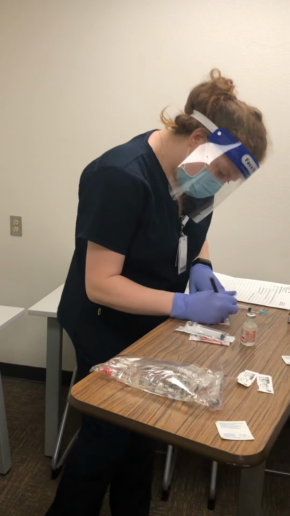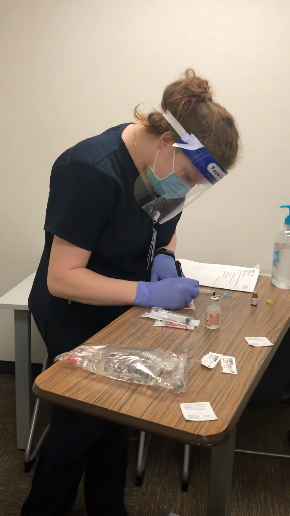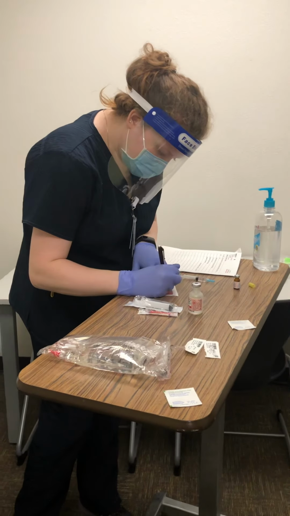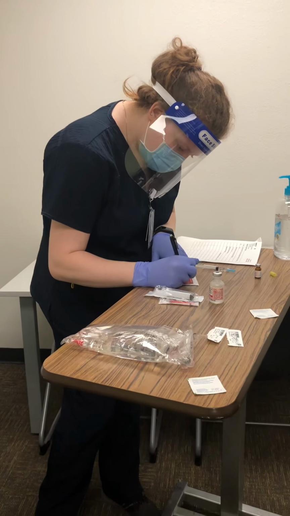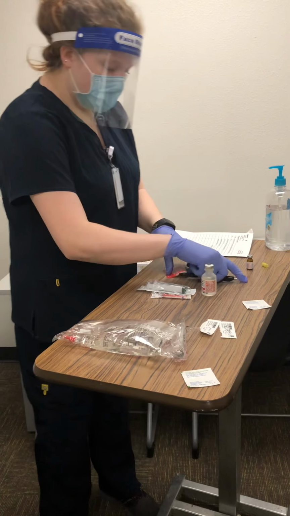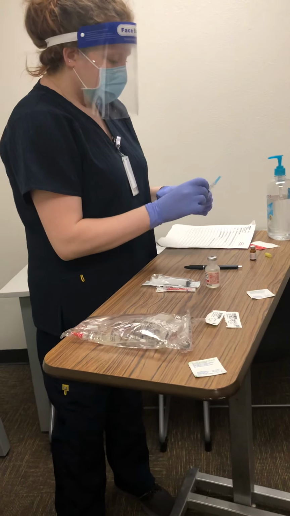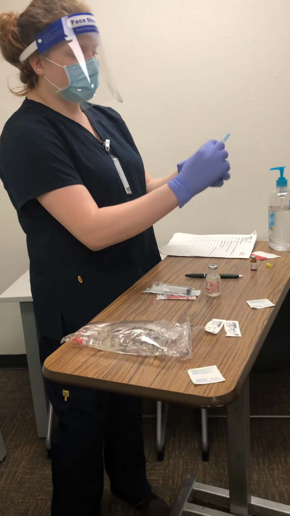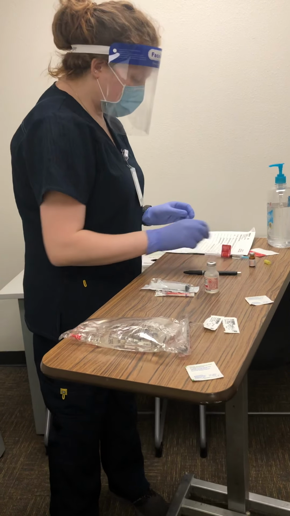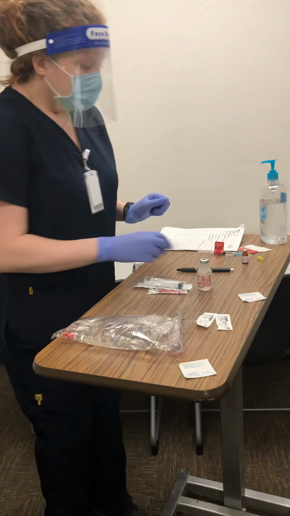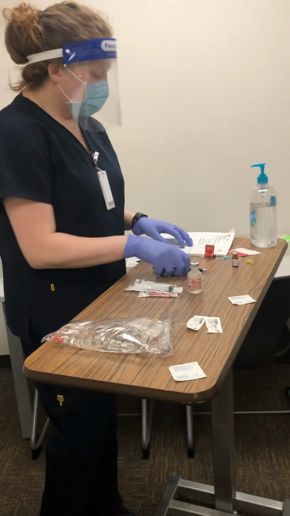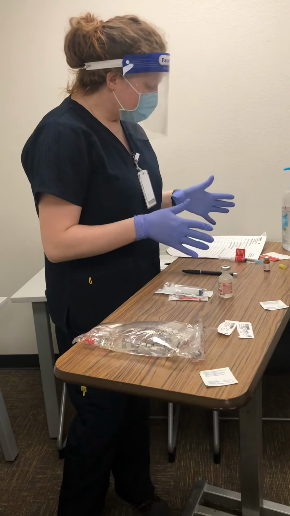Okay, so I'm just going to write my client information, the drug, the amount, and the rest of the information, and we're going to label this right there, below the plunger, put the plunger there, so we can still see where our dose is at. So, that was the first med check for morphine.